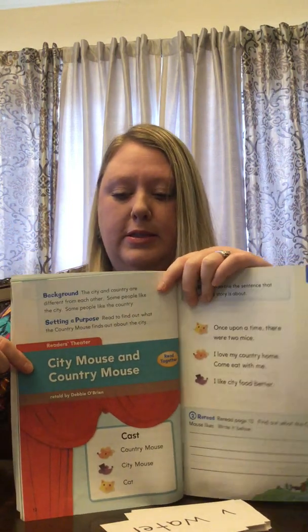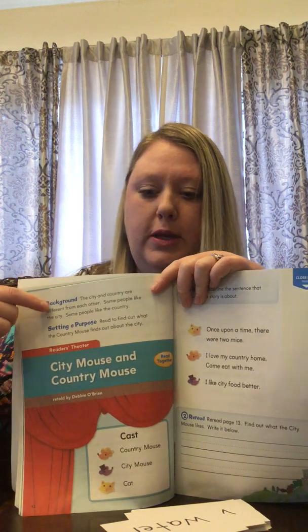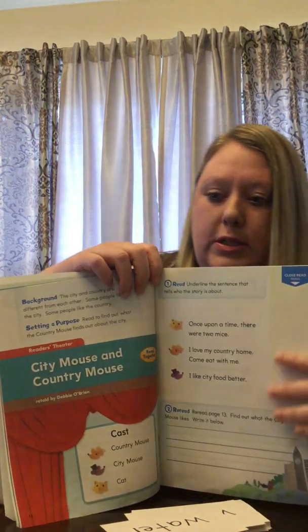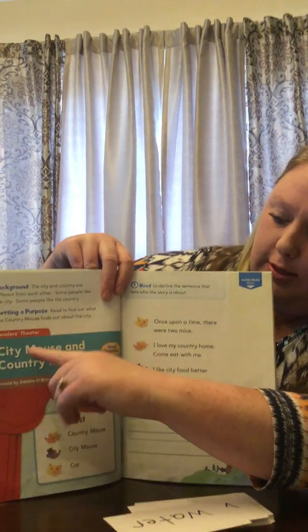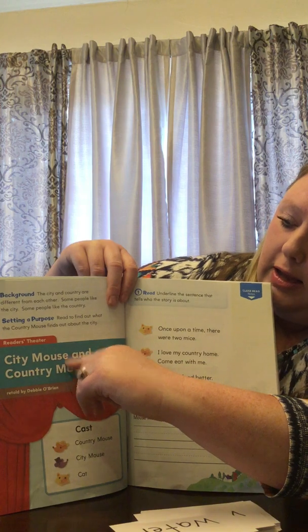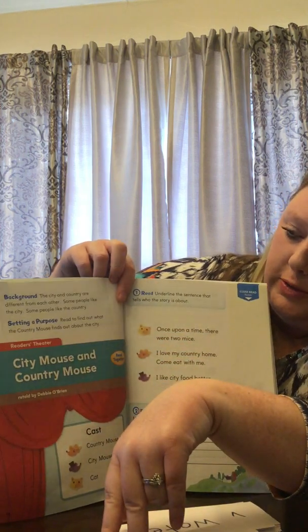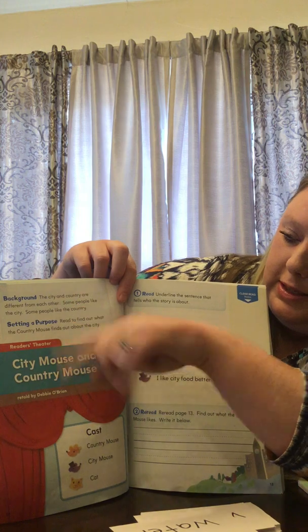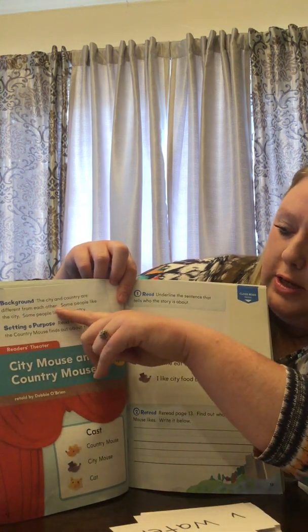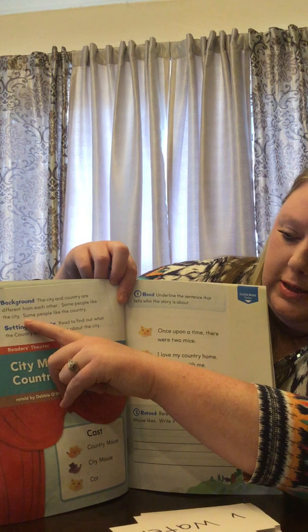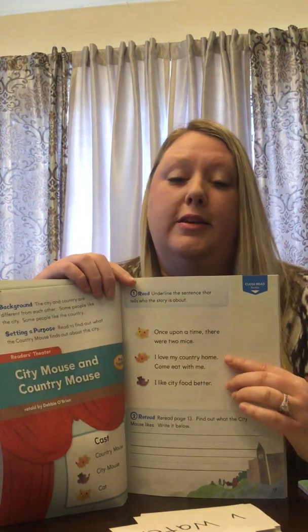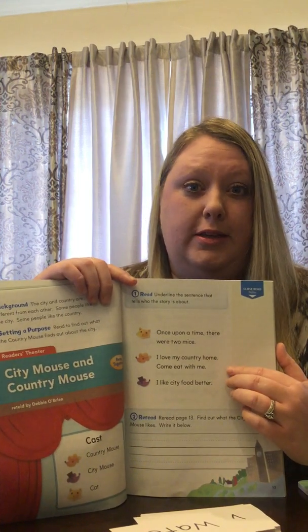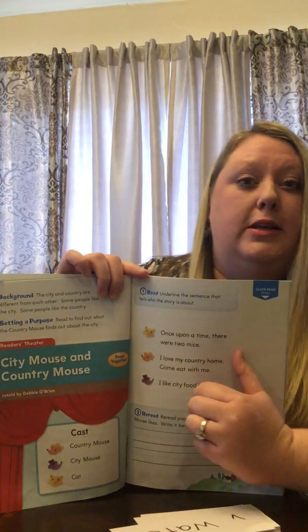This is what it looks like. Okay, this is the first page of our little story this week. I'm going to point to the title. It's called City Mouse and Country Mouse. And up at the top, it tells you some background information. It says background. The city and country are different from each other. Some people like the city and some people like the country. And that is so true. I live in the country, so my favorite place to live is the country. But your favorite place to live might be the city.